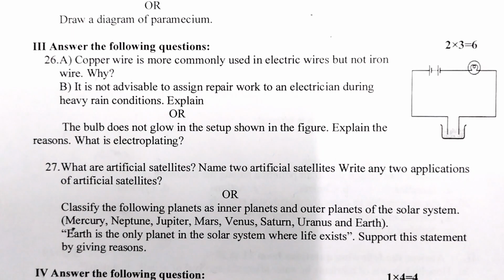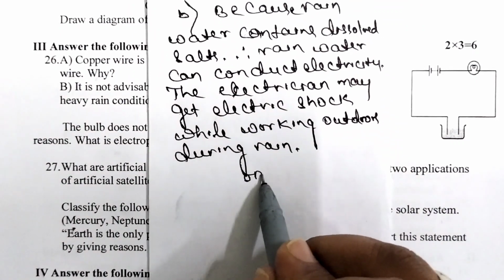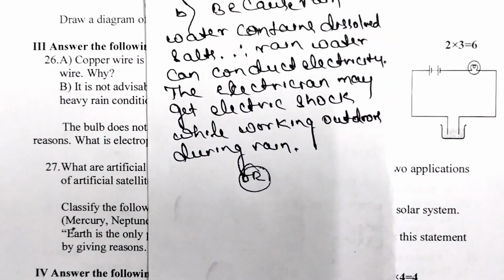So the first question is, the bulb does not glow in the setup shown in the figure. Explain the reason. So now let us list the reason why the bulb is not glowing.